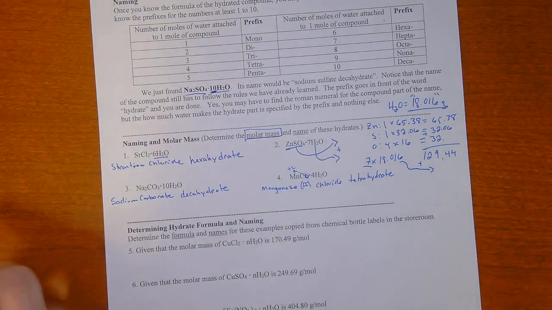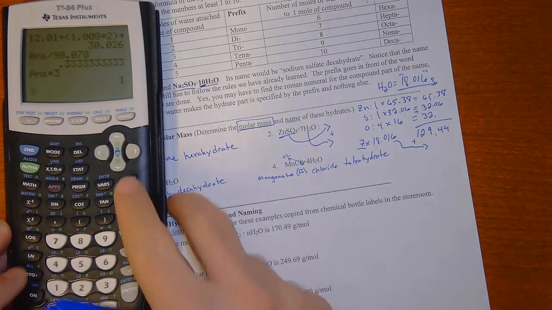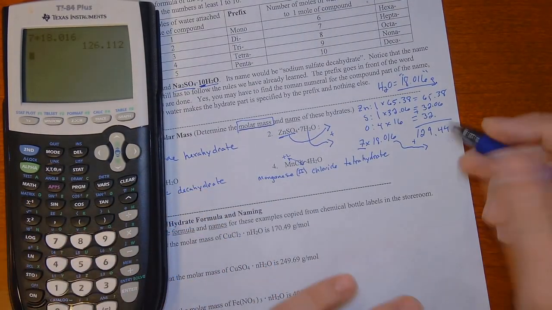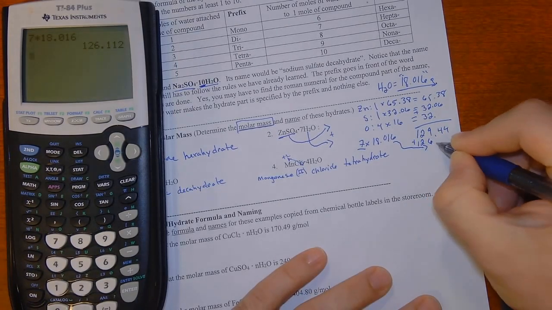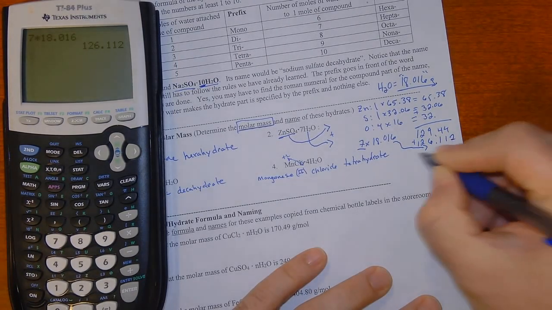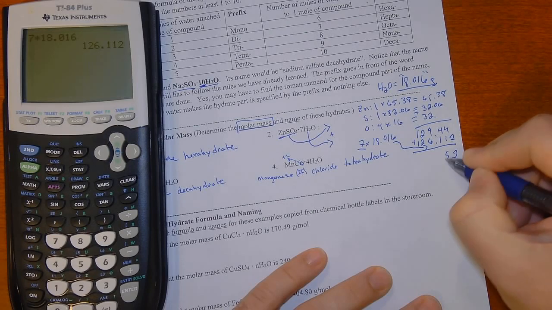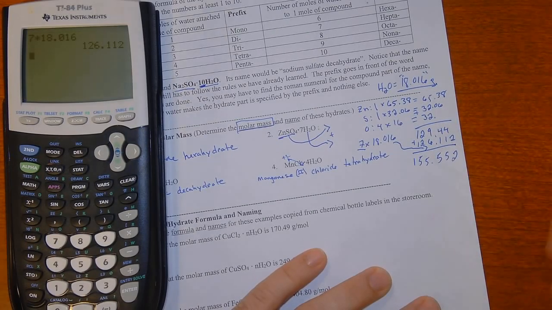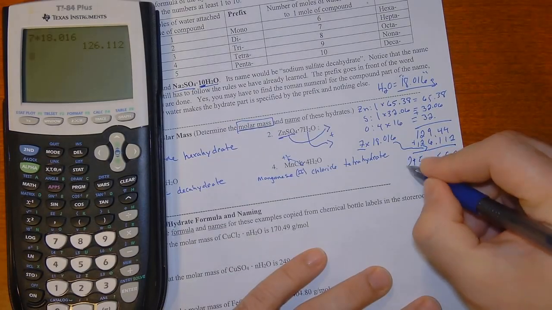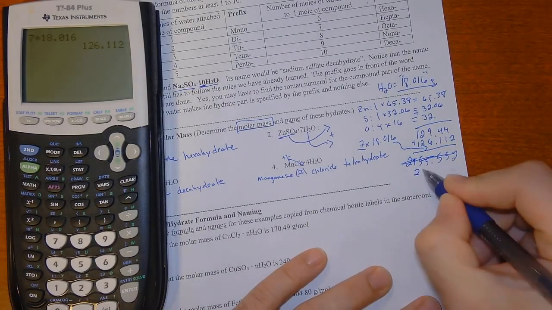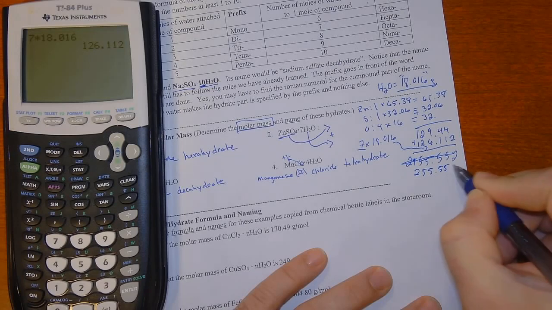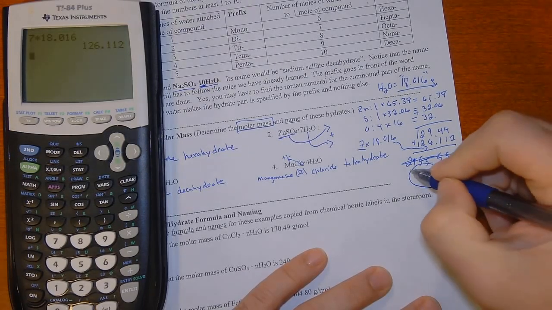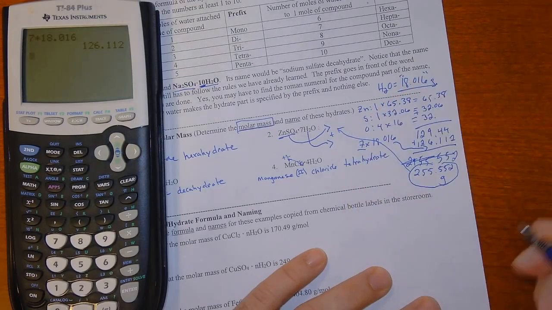So 7 times 18.016, I get 126.112. Add those up, 255.552. All right, and that's my entire molar mass for that.